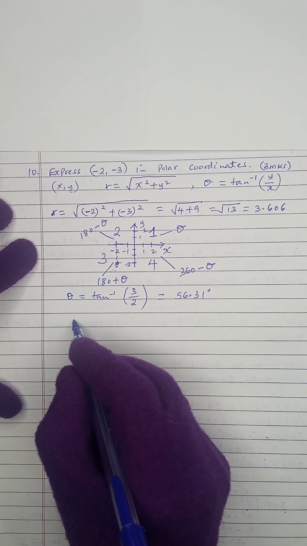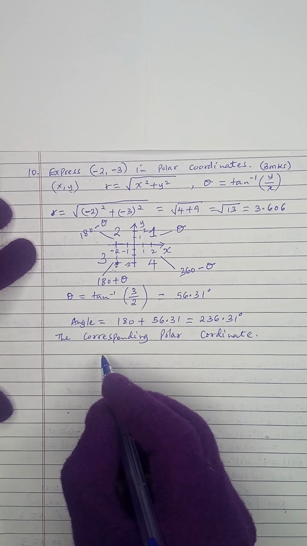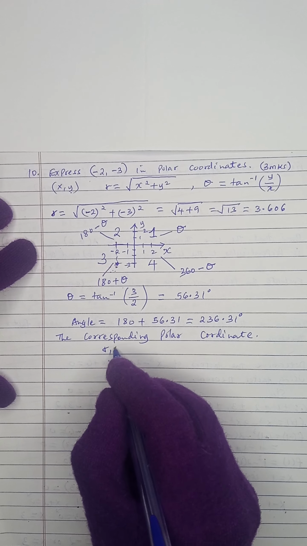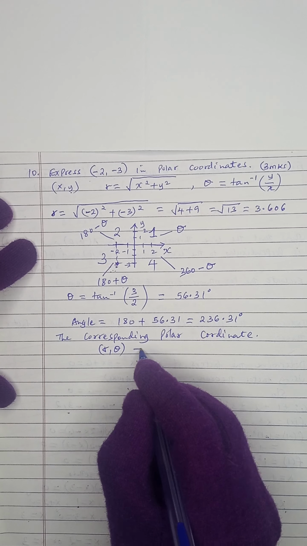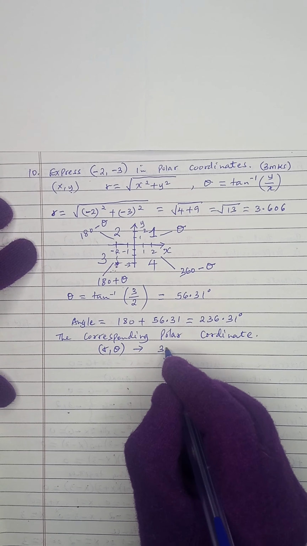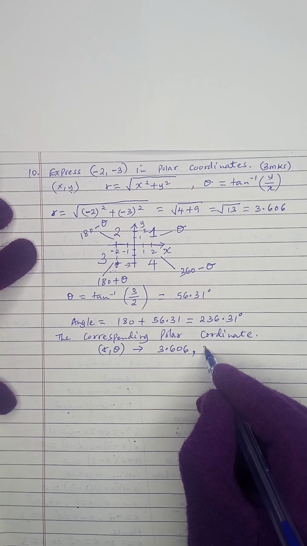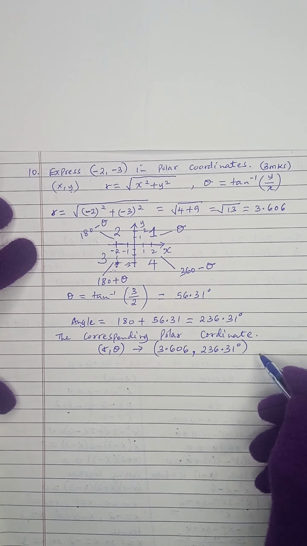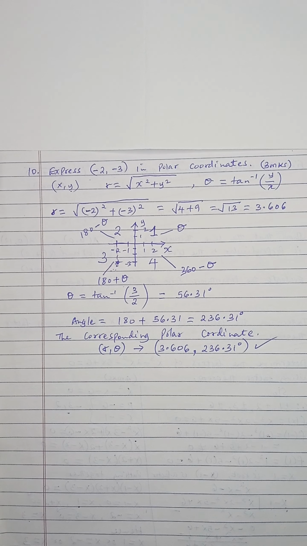So the corresponding polar coordinate (r, theta) will therefore be: our r is 3.606, that is to 4 significant figures, then you put a comma, 236.31 degrees. So this is our corresponding polar coordinate.